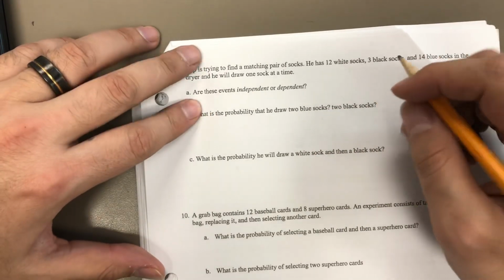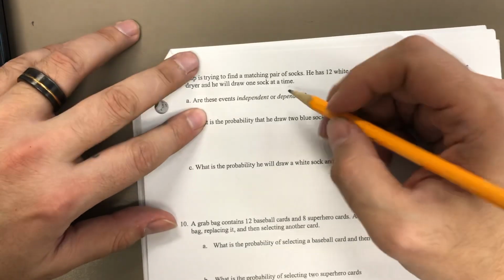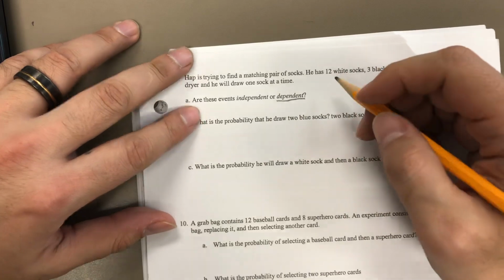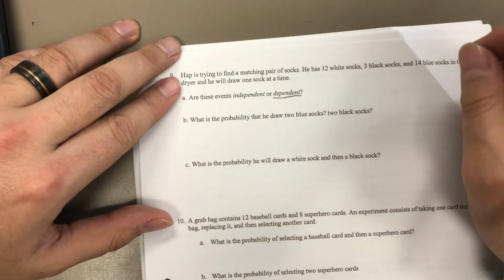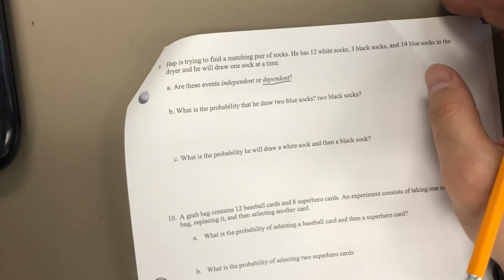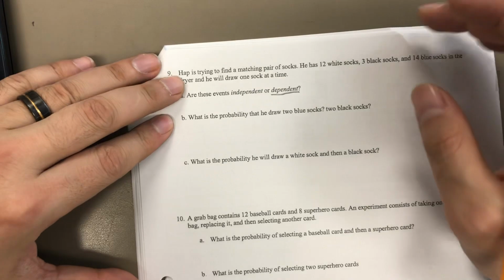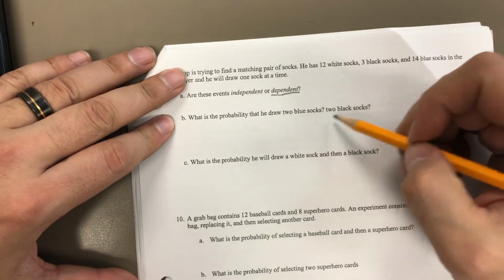So as long as he doesn't put the sock back in the dryer, these are dependent events, because when he takes the sock out, there's one less sock in there. So the likelihood of getting any individual sock is less each time. So the probability's changed. What's the probability he draws 2 blue socks?